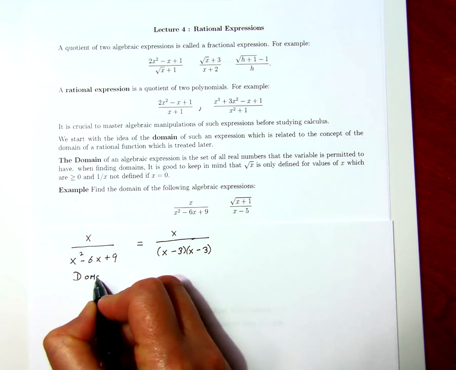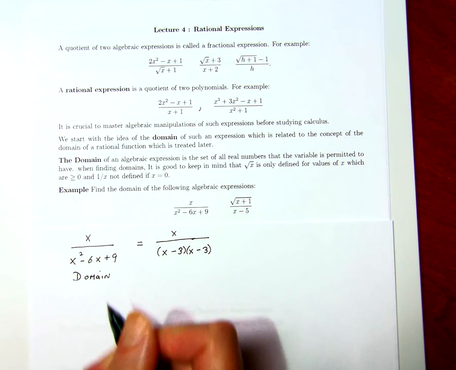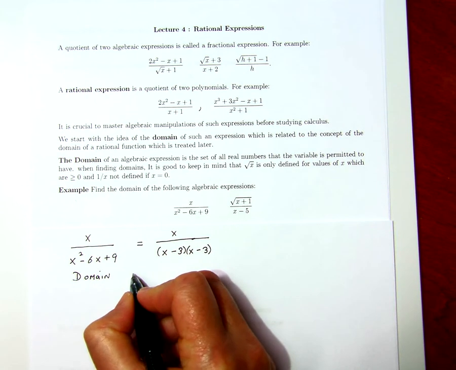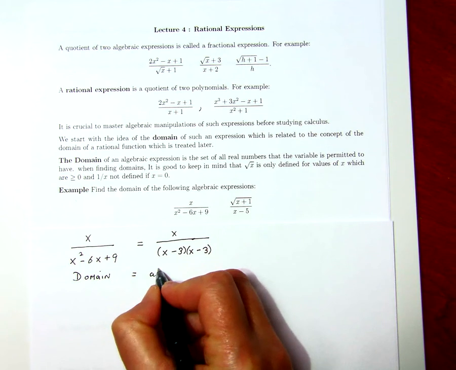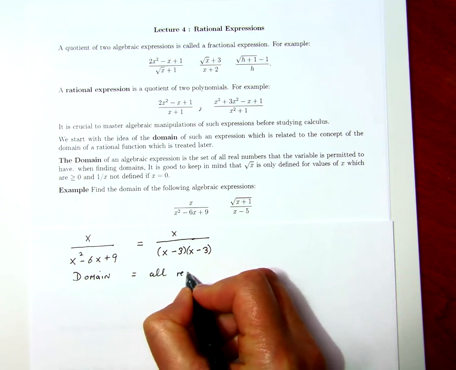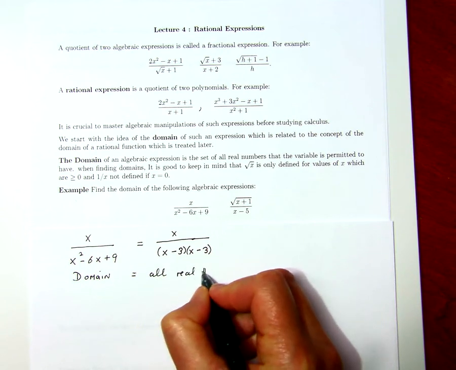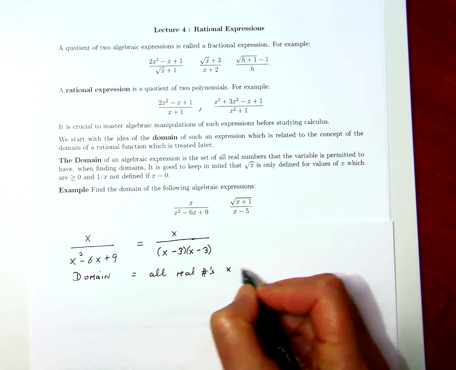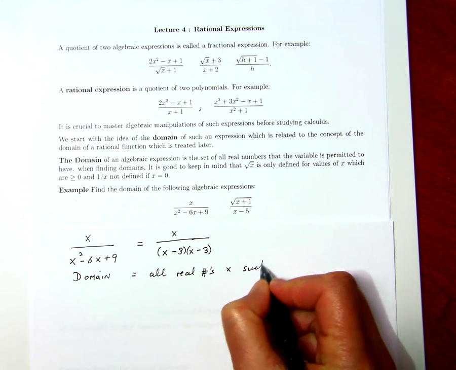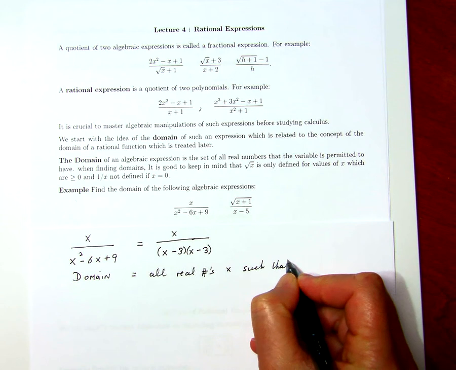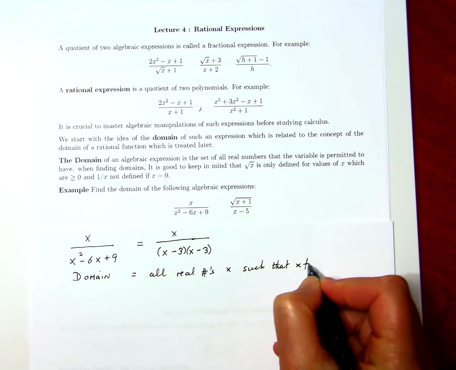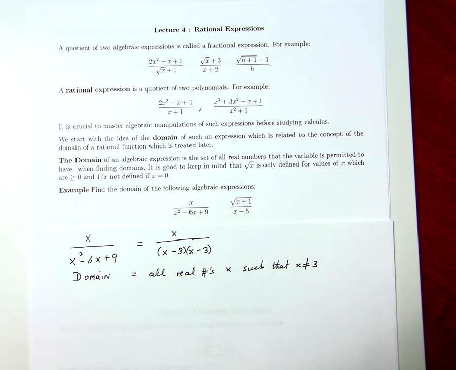So the domain of this algebraic expression, or this rational expression, is all real numbers x such that x is not equal to 3, all real numbers except 3.